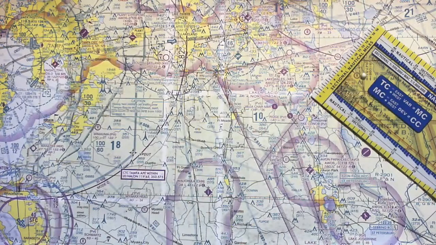Hello, everybody. Today we're going to talk about VFR flight planning. Today we're going to be using a sectional chart. A sectional chart gives us good scale so that we can see quite a bit of land on just one sheet. There are a couple of different types of charts that are available.